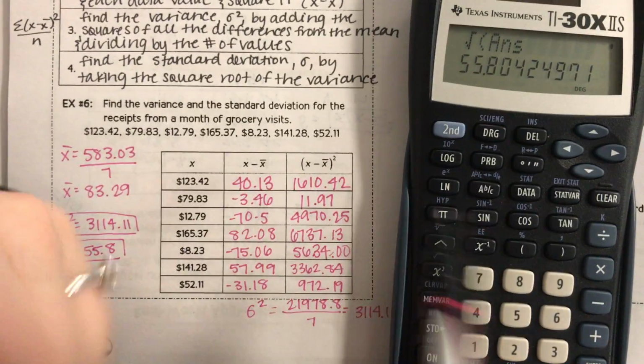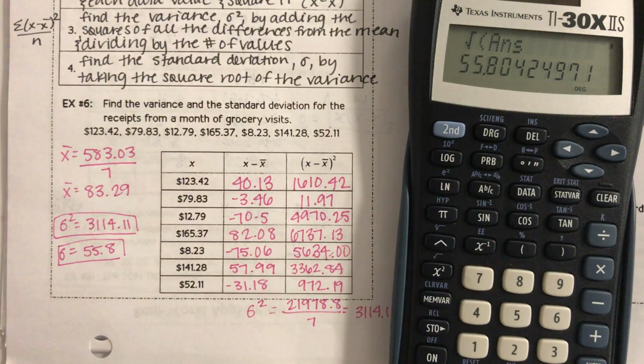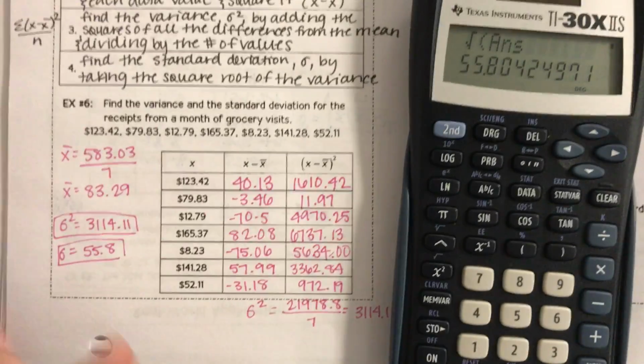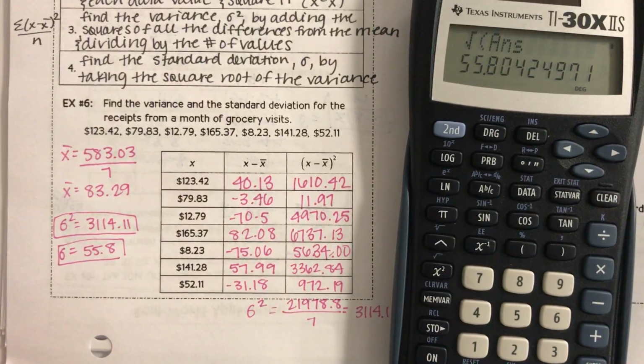We did it. Like I said, it takes a while, but it's really not that complicated. And we're going to do a couple, we'll do one example together in class, and then I'll show you how to find the z-score. Okay, so that's it. We're done. Yay.